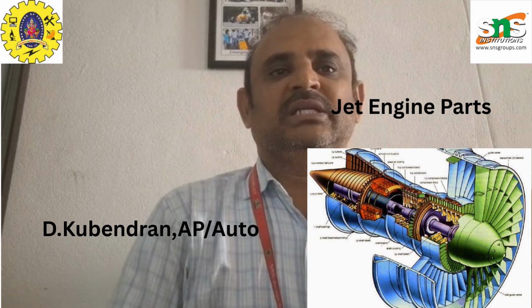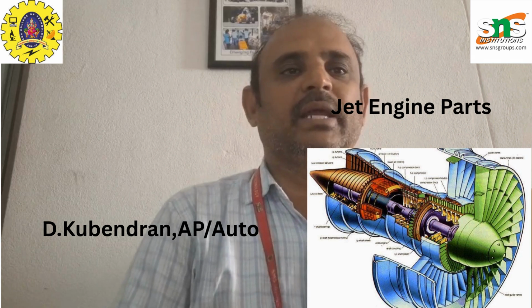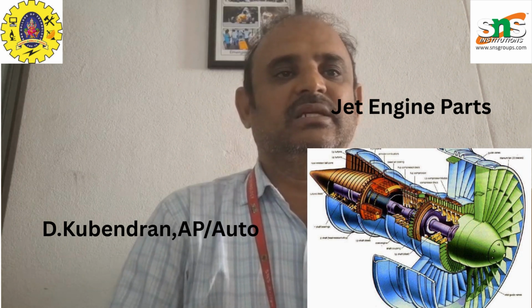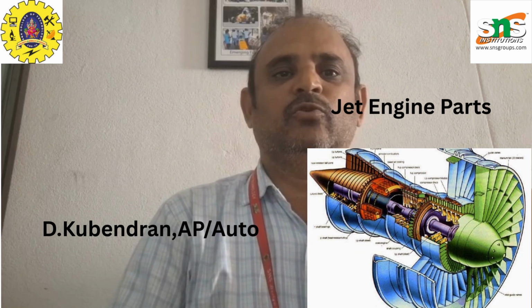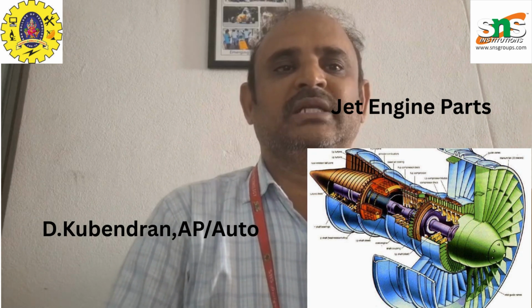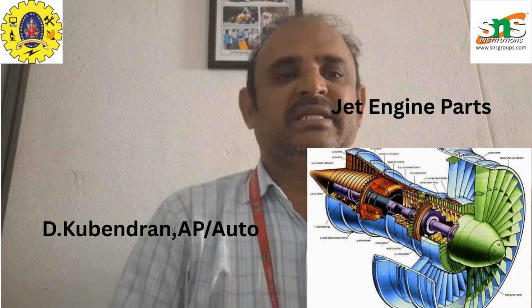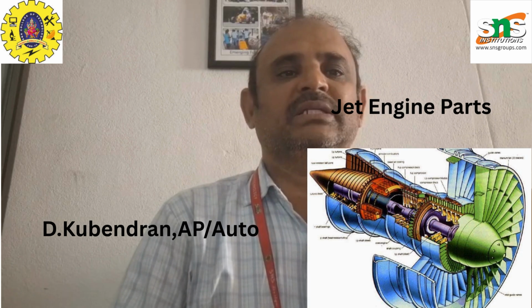In a turboprop engine, a propeller is driven by the turbine. Turboprops are ideal for low speed, short haul flights. In ramjets and scramjets, there is no compressor or turbine. Scramjet means supersonic ramjet. These engines rely on high speed airflow for compression.